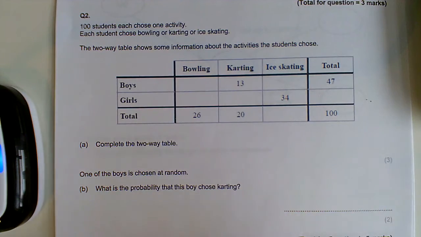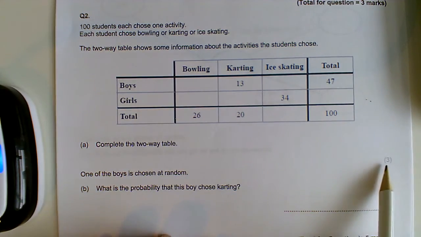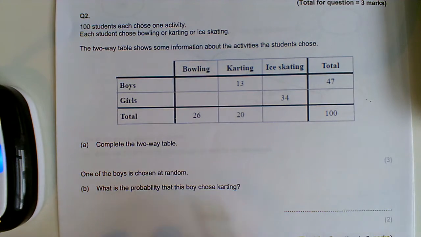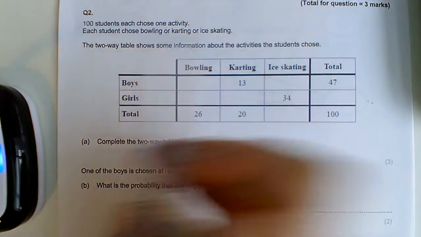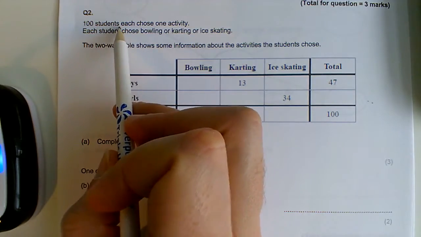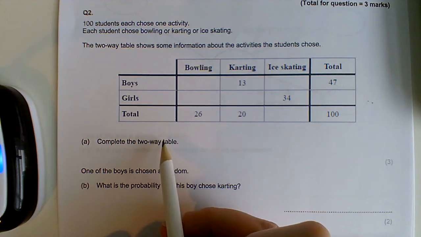Very, very similar, in that this time you're given a two-way table, you have to fill it in again, notice 3 marks again, but then you're being asked to figure out a probability from it. Remember, all that part is that you have to select the correct numbers to go into your fraction for your probability. So 100 students, each one chose an activity: bowling, kart, or ice skating, and the boys or girls. Complete the two-way table.